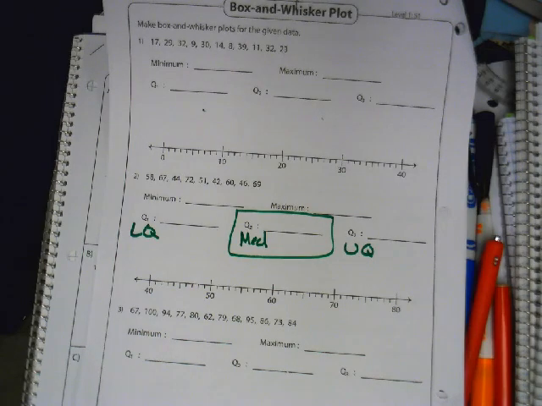How many dots do I have to use? 5. Does it matter in what order you graph them? No. You should just have 5 dots. Which 5 dots? Minimum, maximum, and the quartiles. Did you do the box and whisker? So put the dots.